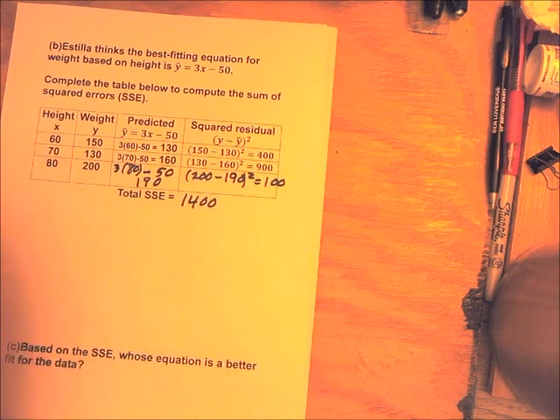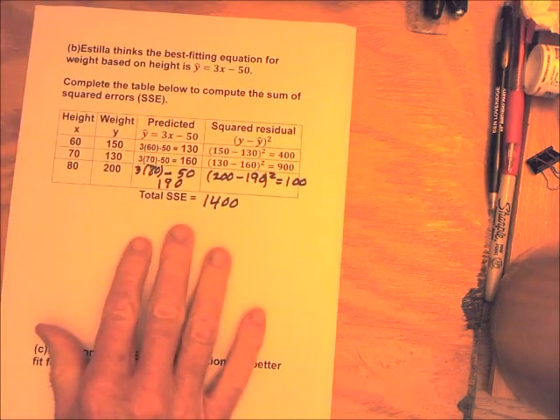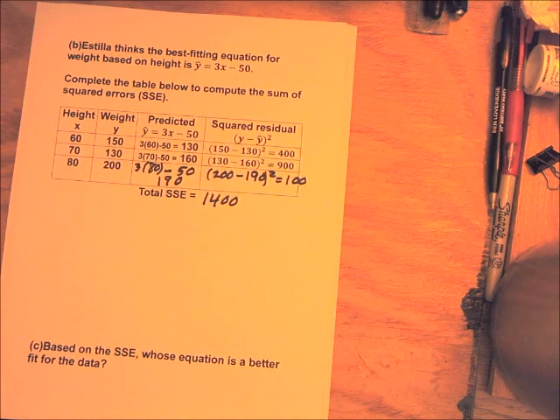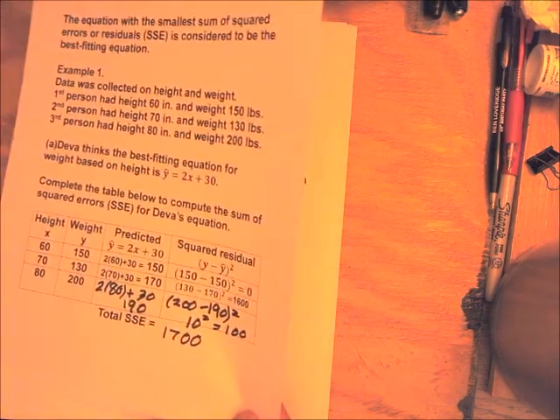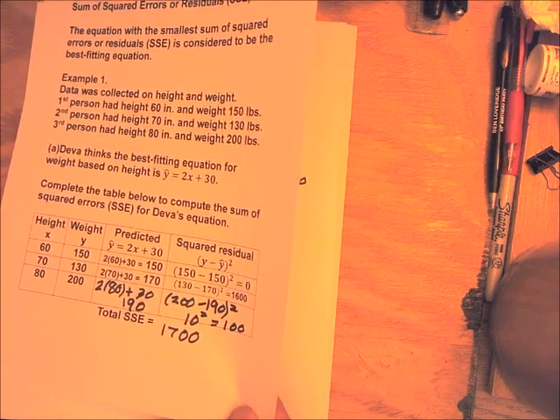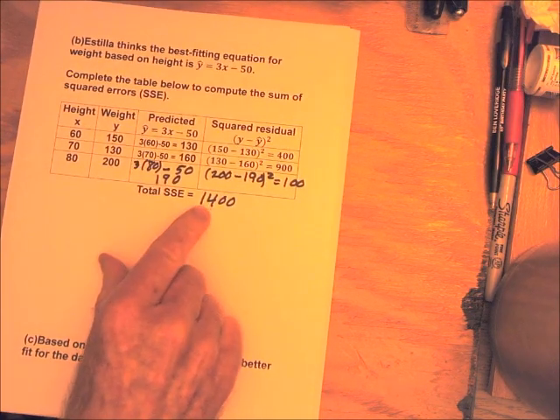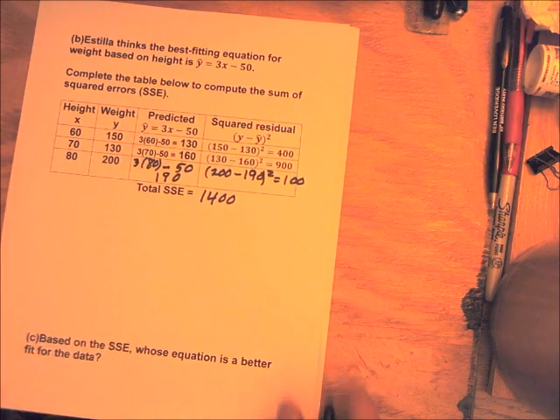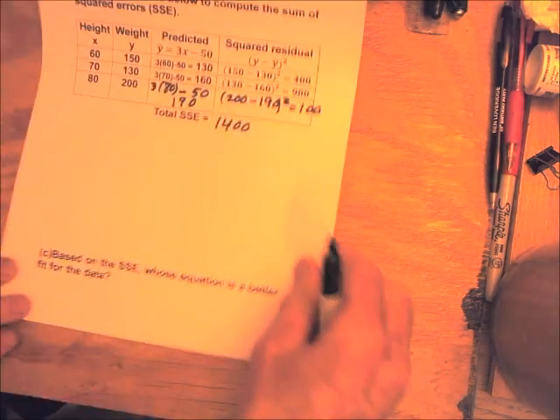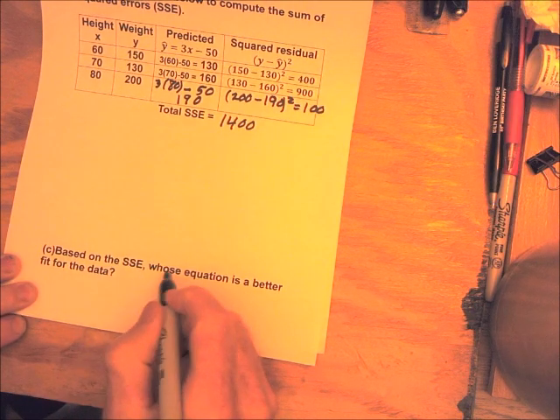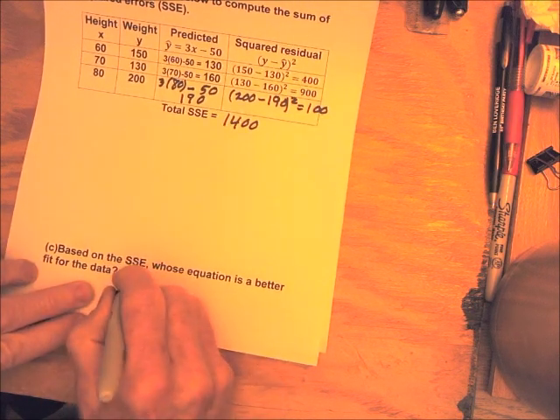So the total squared error for Estilla is 1400. If we compare the two results, for Diva, the total sum of squared errors is 1700. For Estilla, it was 1400. So it looks like Estilla's equation gives us a more accurate prediction for this data set. Based on the SSE, Estilla's equation would be more accurate.